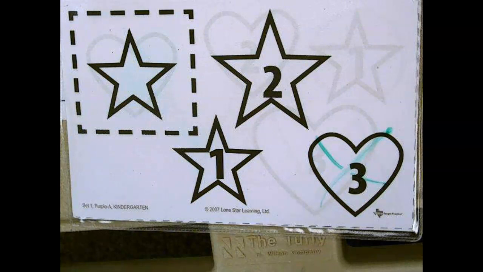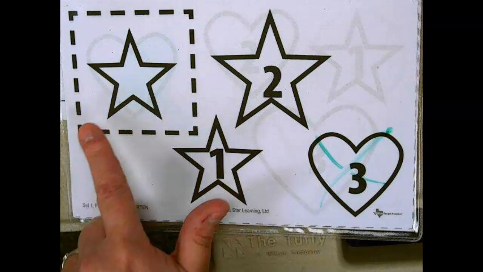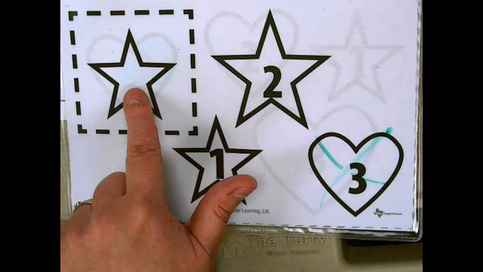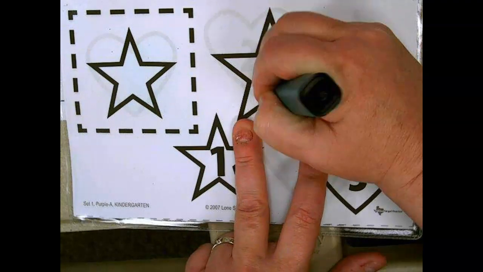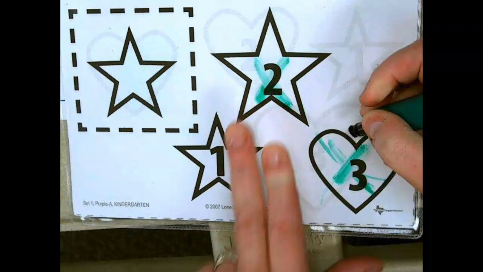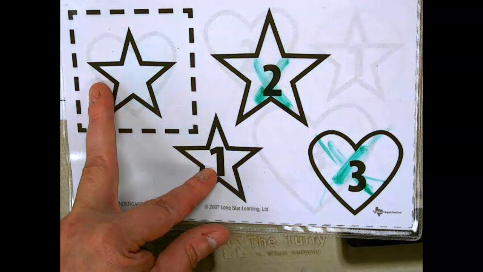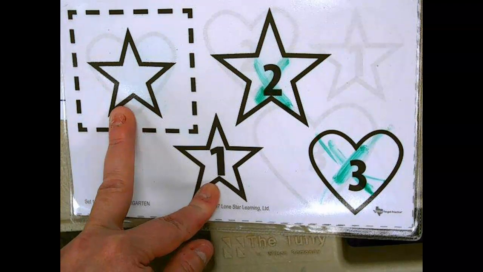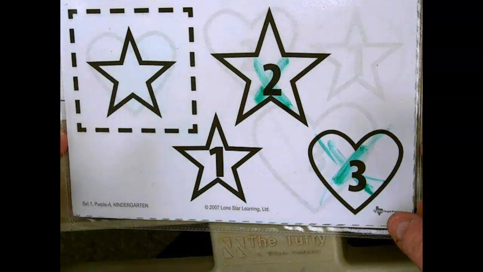Which one is exactly the same size? If you look very carefully, you'll notice that this one right here and this one right here look the same. This one looks a little bit bigger. So this one is too big. That's why it can't be the answer. So the answer here is that number 1 is exactly the same size and shape as the other one. Number 1 is congruent. And that is our target board for today.